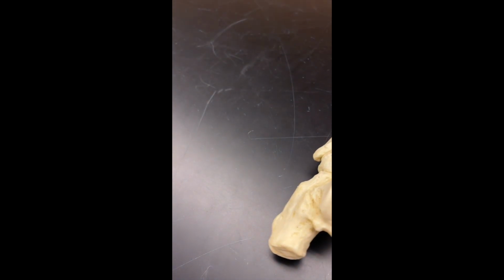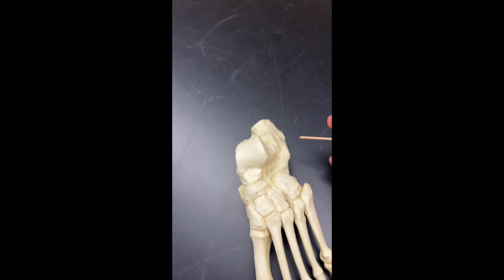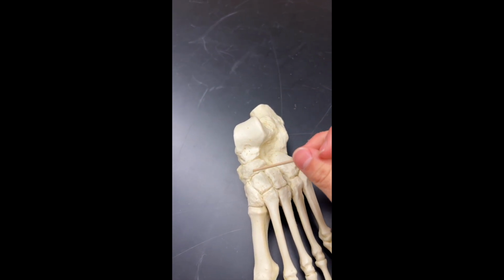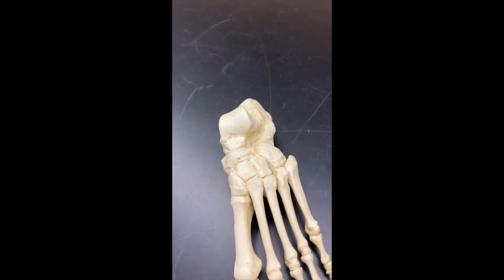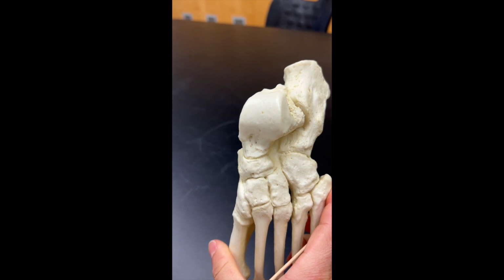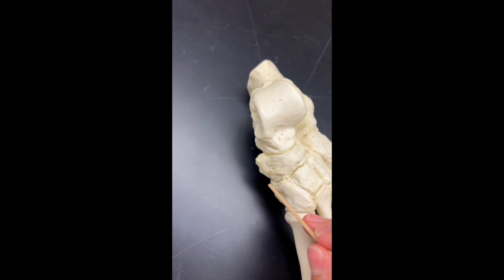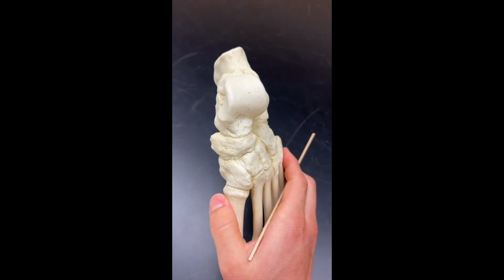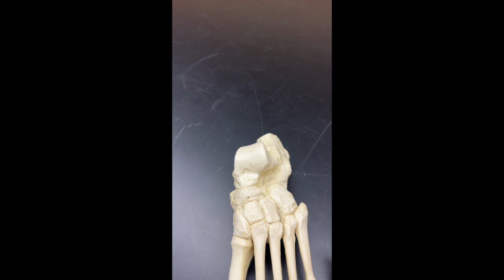Now, sometimes it's confusing to differentiate the tarsal bones. So this is calcaneus, talus, navicular, cuboid, and then cuneiforms. Sometimes it's hard to differentiate them. And navicular sometimes doesn't really even look like a boat, but if you look at it from here, this is sort of the bottom of the boat, and then it kind of has this curved top. If you can see it, that's the navicular.